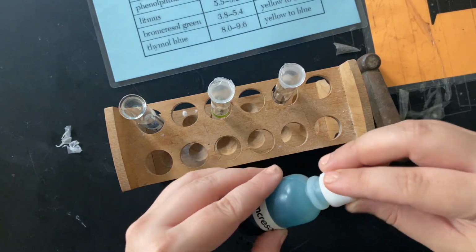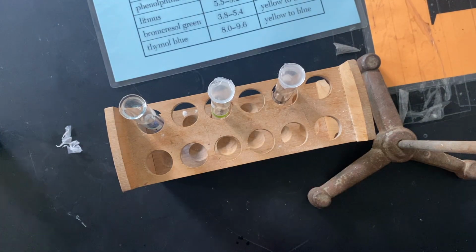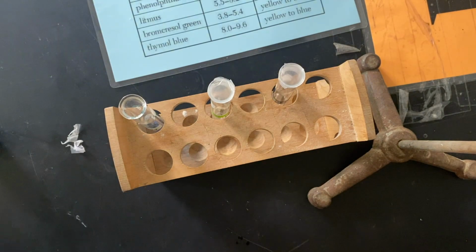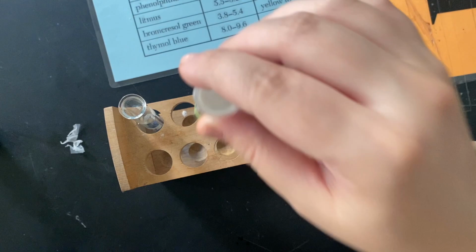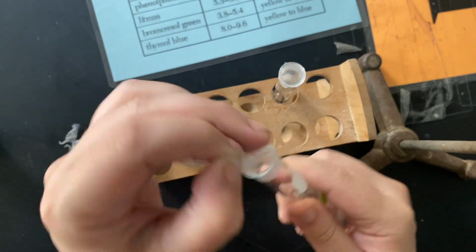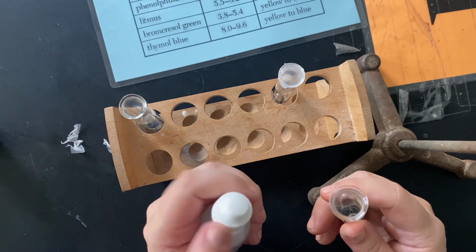So once you're done with the indicator, put the cap on. This will stain your clothes, so be careful. Potion number 2 uses phenolphthalein. So same thing, potion number 2, make sure it says that. Take off the parafilm, phenolphthalein.